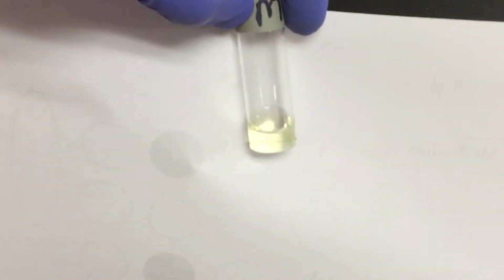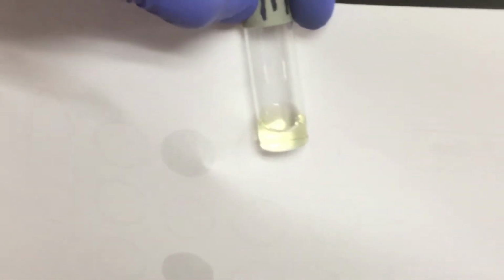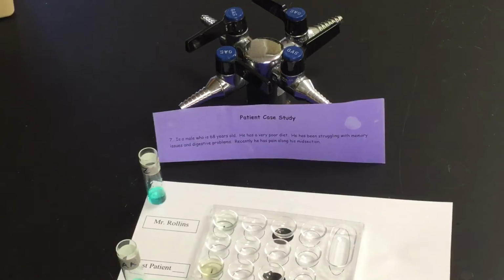So as you can see, it is very clear, so the clarity is clear on that. And it's actually almost a translucent color. It's super, super light in terms of yellow. So give me a color that will correlate with that particular sample for patient number 7.